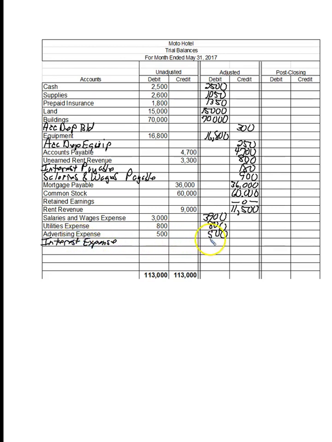Of 180. It was insurance expense. I'm just trying to recall off the top of my head. There was insurance expense. There was supplies expense. Insurance expense was $450. Supplies was $1,550. So interest expense was $180. Insurance expense is $450. Supplies expense is $1,550. And then we also had the depreciation expense of $550. Okay, so I've listed all my debits, all my credits.